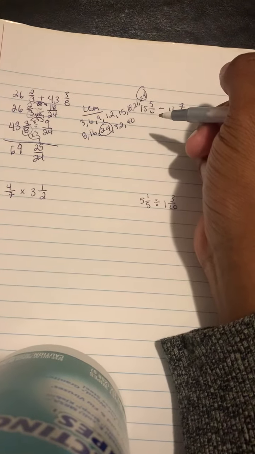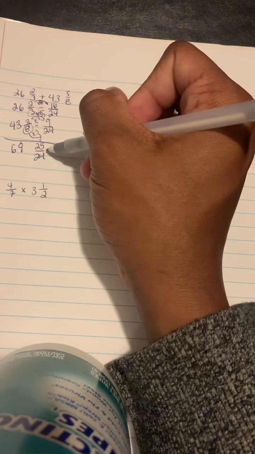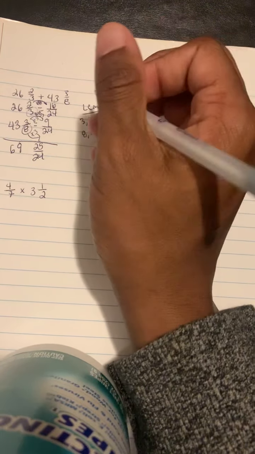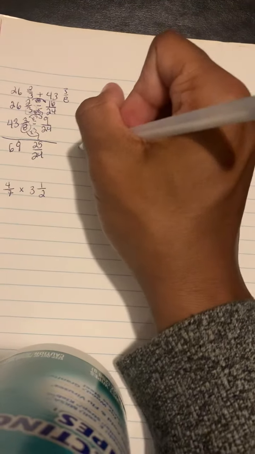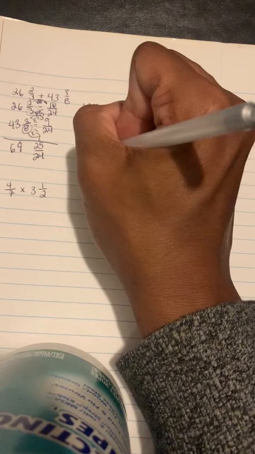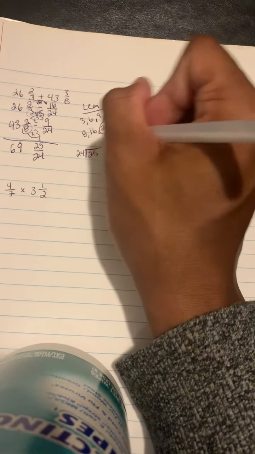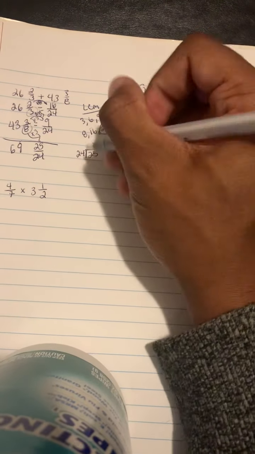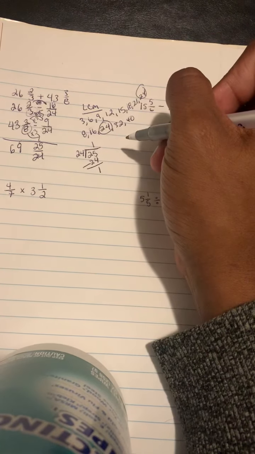So I'm almost done. Now I just got to make it pretty. Right now I notice that this is an improper fraction, so I need to change it into a proper fraction. The only way to change it into a proper fraction is to change it into a mixed number. So to change it into a mixed number, I divide my top number by my bottom number. So top number in the house, bottom number outside the house. How many times does 24 go into 25? Once. Take that away, I have a remainder of 1 because I have nothing else to bring down.